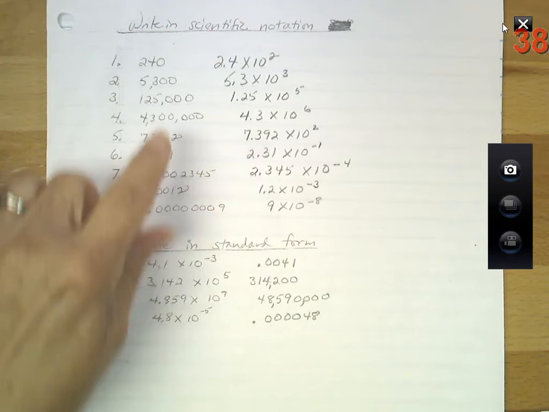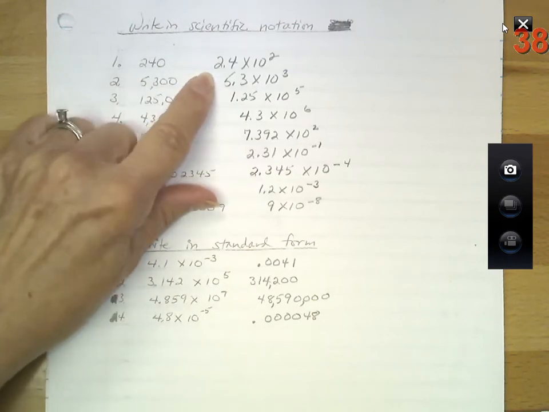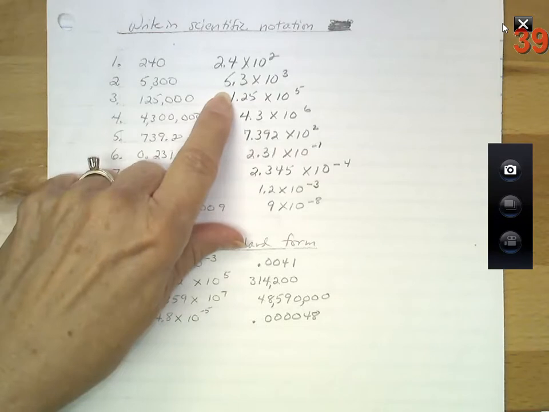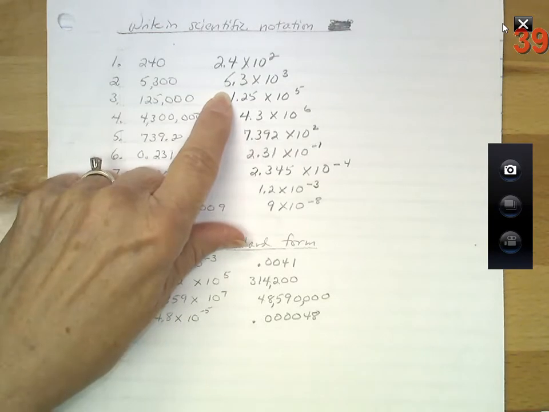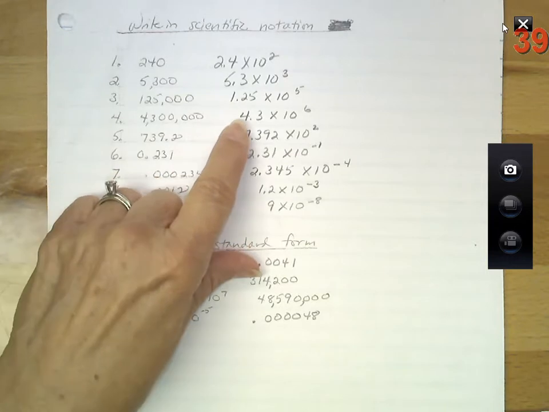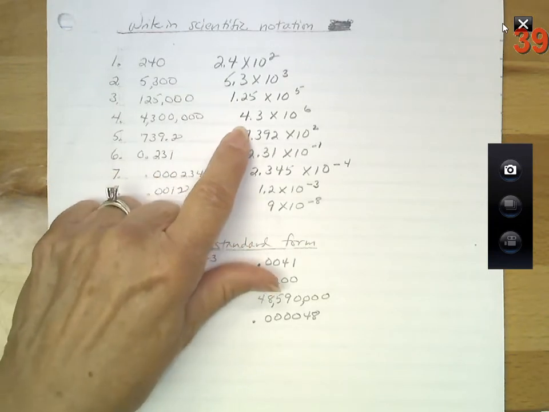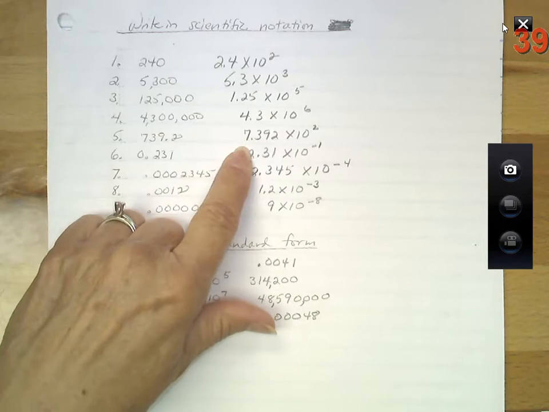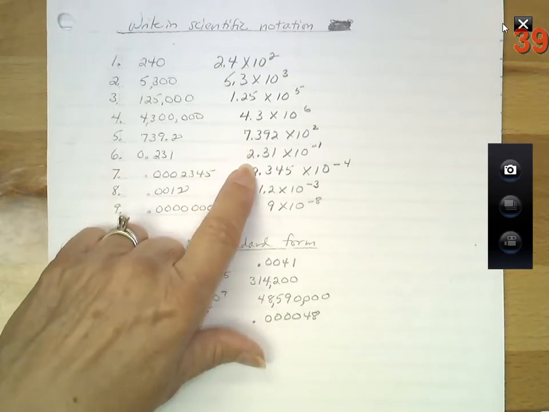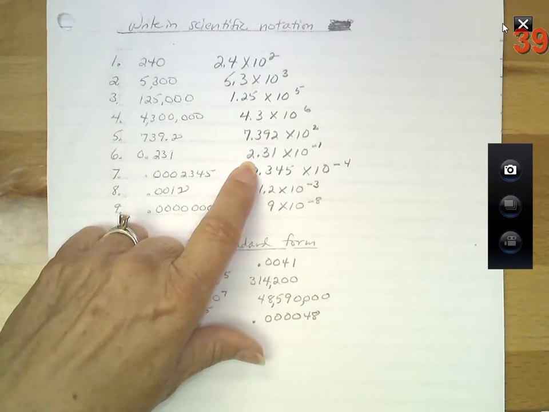You can check and see how you did. Number 1, 2.4 times 10 squared. Number 2, 5.3 times 10 to the third. Number 3, 1.25 times 10 to the fifth. Number 4, 4.3 times 10 to the sixth. Number 5, 7.392 times 10 squared.